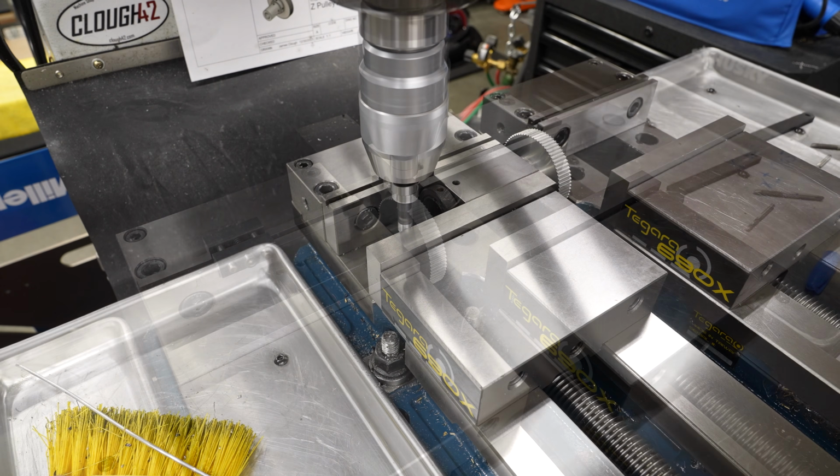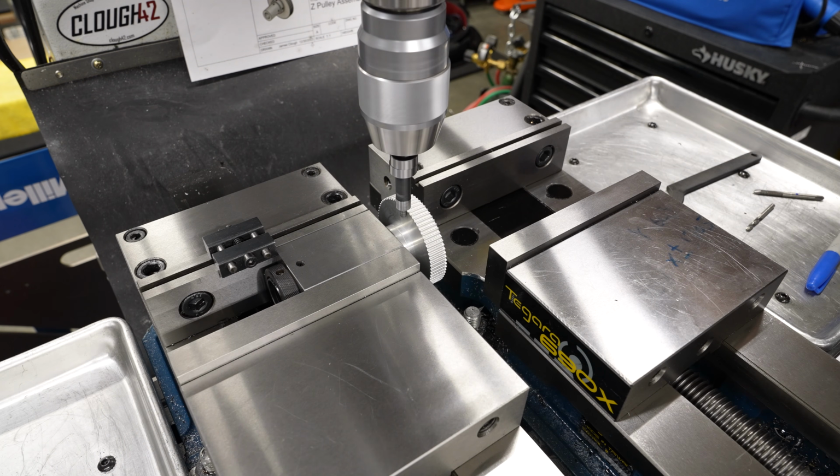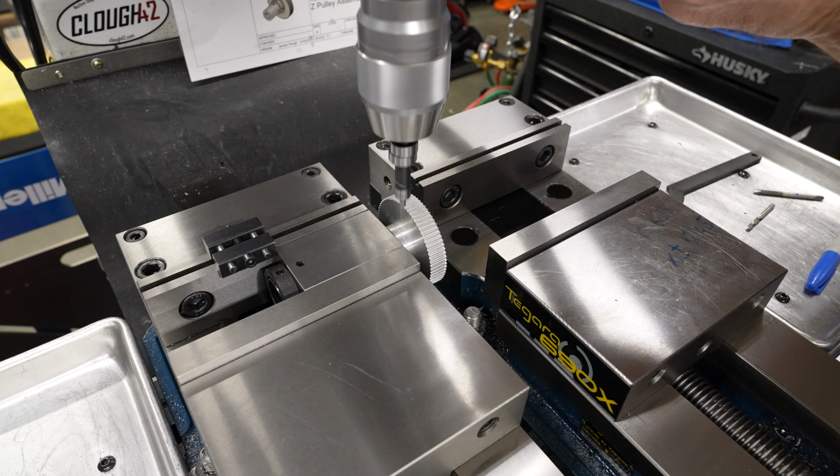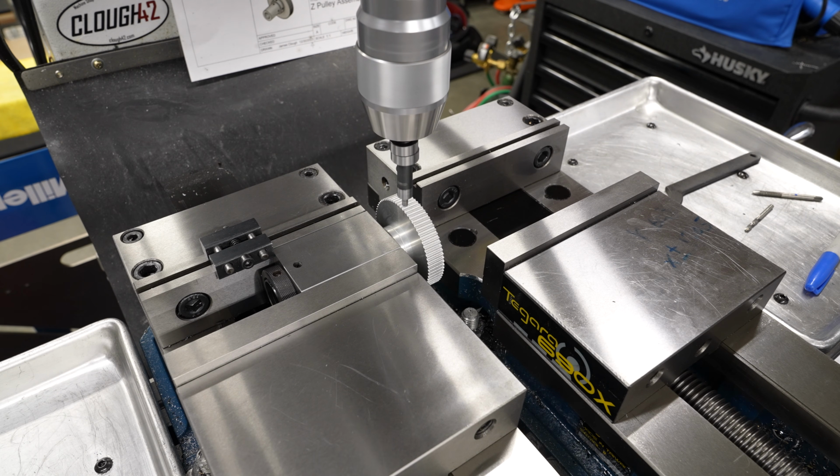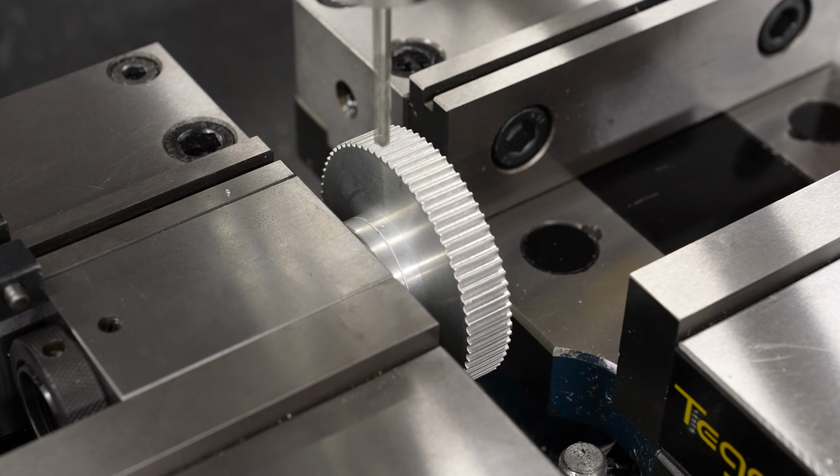Set the half function in the DRO to find the center line, and then I'll use the tip of the edge finder to find the inside surface of this pulley. Now this edge finder has a 4mm tip, so after I've got that zeroed, I'll move over 2mm and zero it again, and that'll give me my datum right on the edge of the pulley.